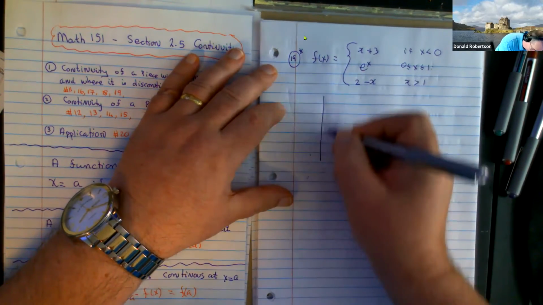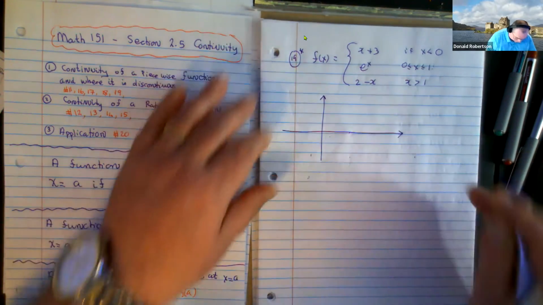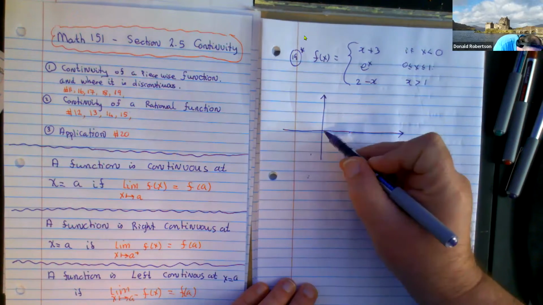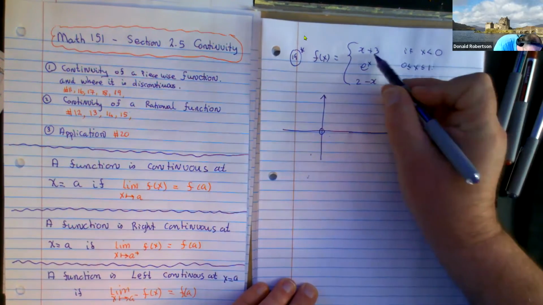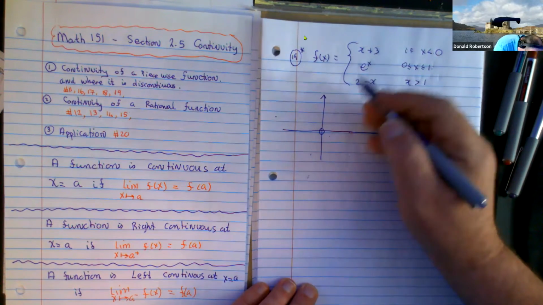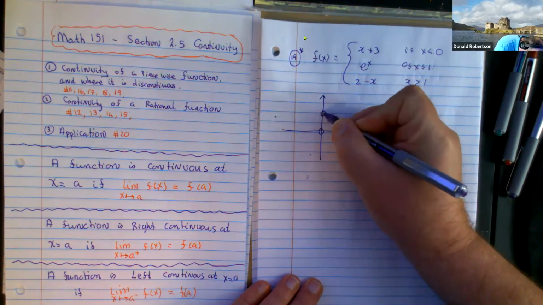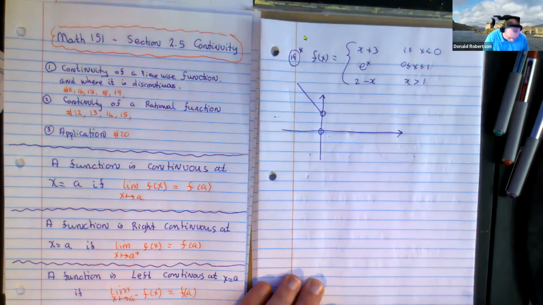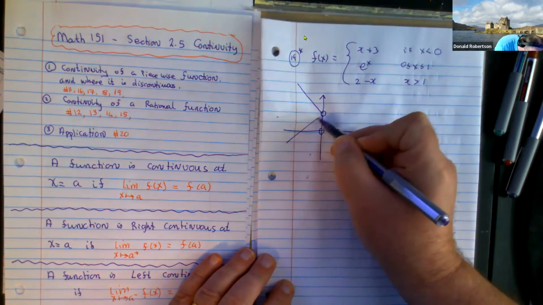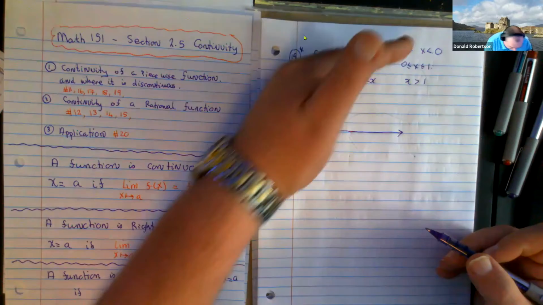I'll try and draw a sketch of this. This is what Desmos would look like. I'm not using Desmos. So here's 0. And if x is less than 0, over here is going to be the straight line x add 3. So put a little circle there, and off you go. That line's not there. Pretend that line's not there. X plus 3 goes that way.